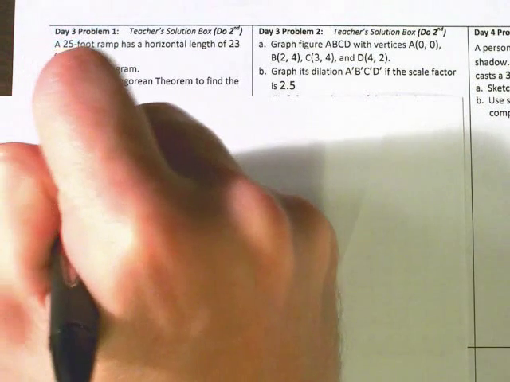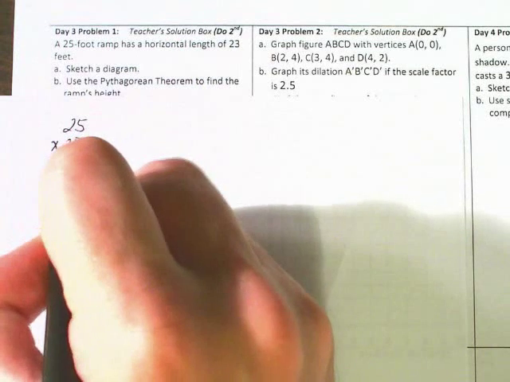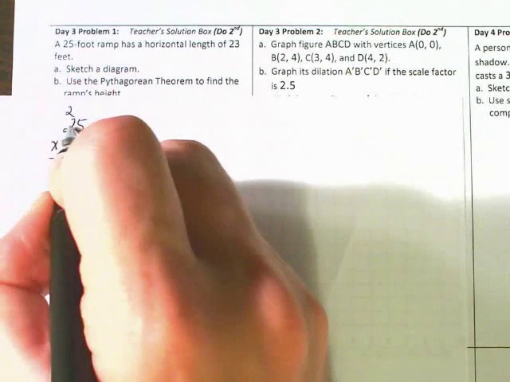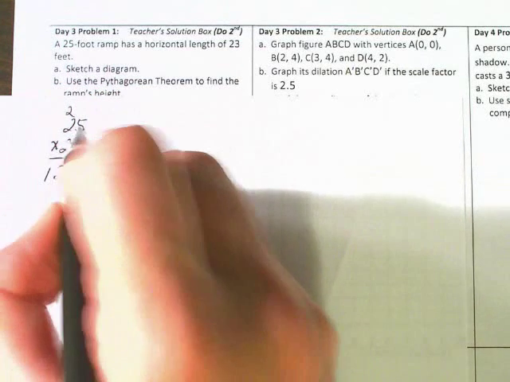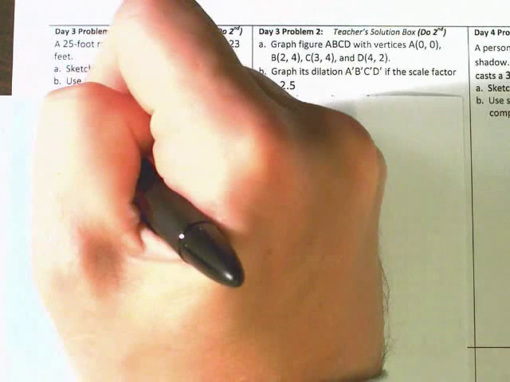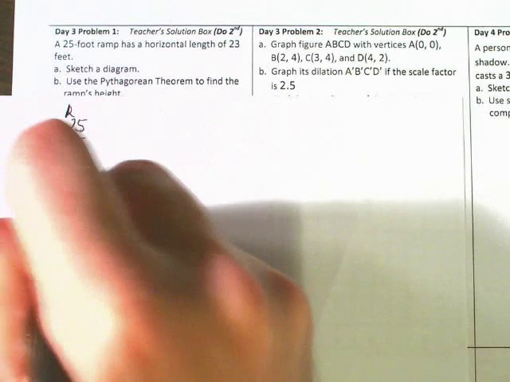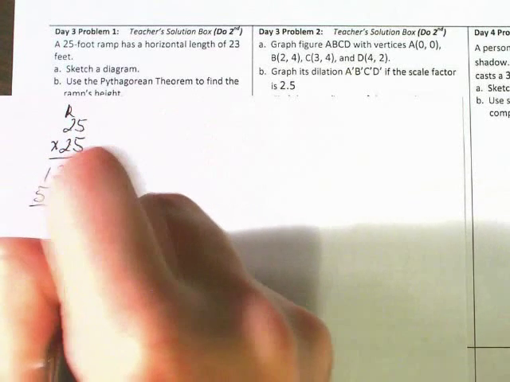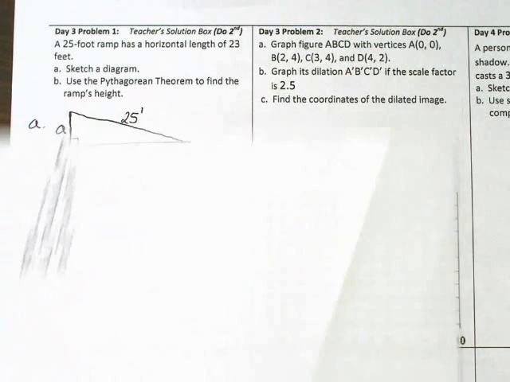25 times 25. 5 times 5 is 25, carry the 2. 2 times 5 is 10, plus 2 is 12. Start the next row with 0. 2 times 5 is 10, carry 1. 2 times 2 is 4, plus 1 is 5. Adding together, this is 625.